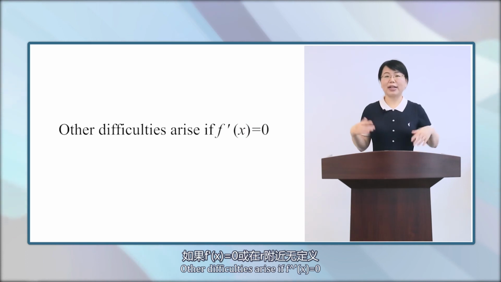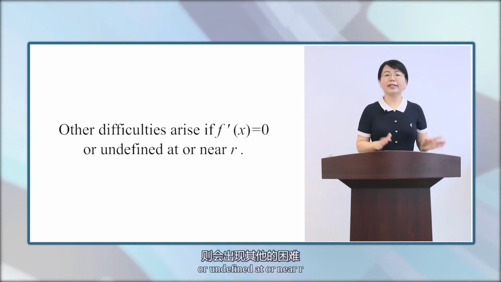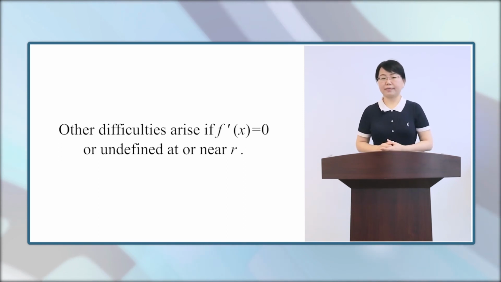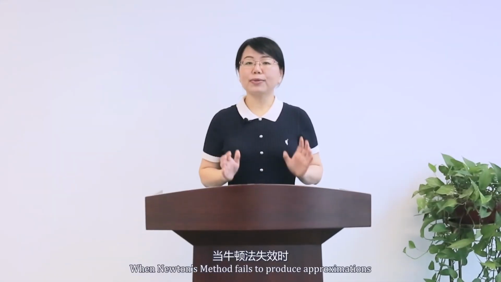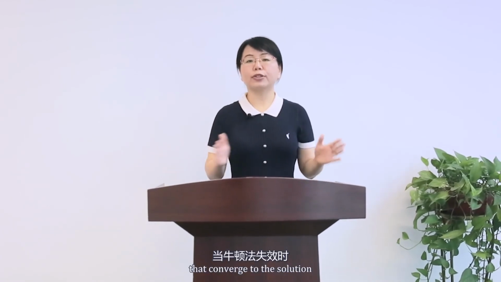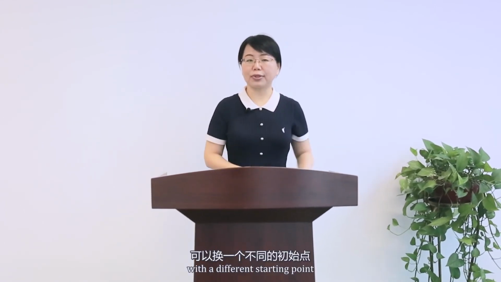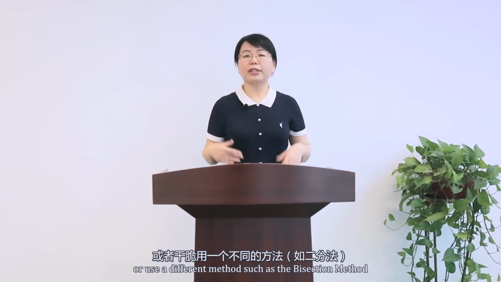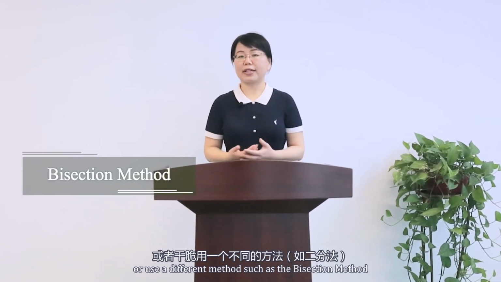Other difficulties arise if f'(x) is equal to 0 or undefined at or near r. When Newton's method fails to produce approximations that converge to the solution, then you can retry Newton's method with a different starting point, or use a different method such as the bisection method.